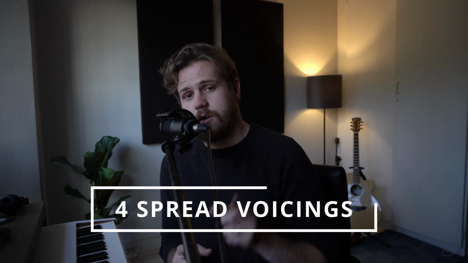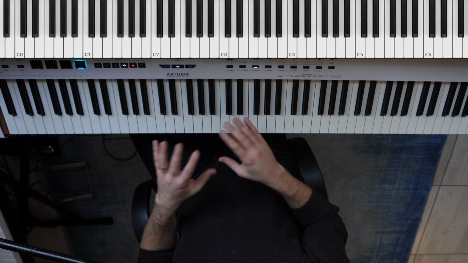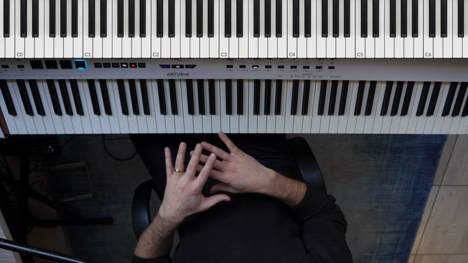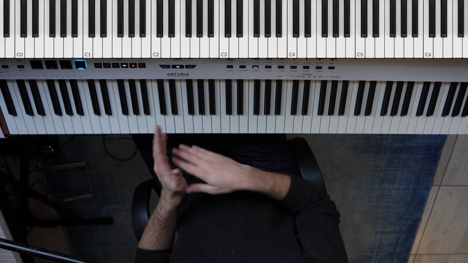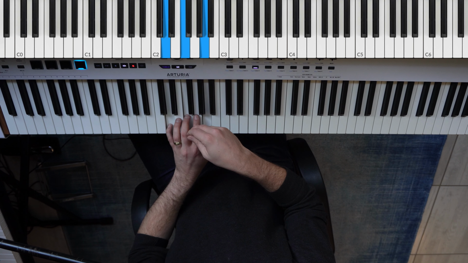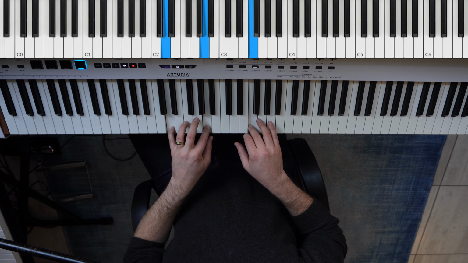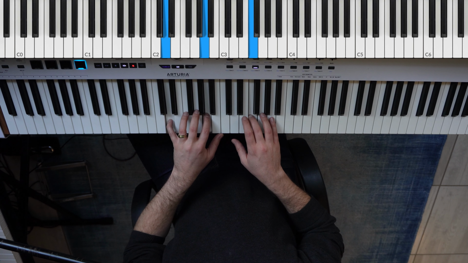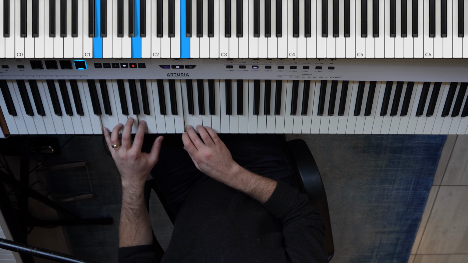Technique number 4, spread left-hand voicings. This can also be called open tenths or open position chords, however you want to name it. All we're going to do here is take the middle note of the chord we're playing and then move it up an octave. So if we take the first chord D minor, take that F, move it up an octave. Now we have this lovely sounding open chord. It has kind of a cinematic quality to it.